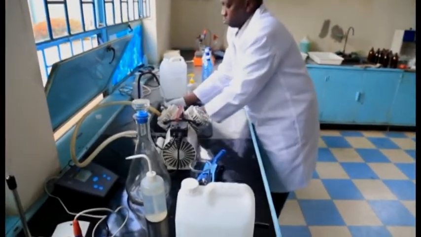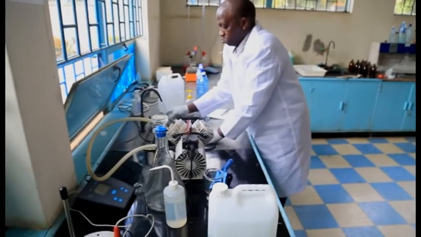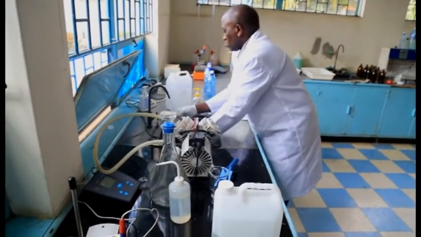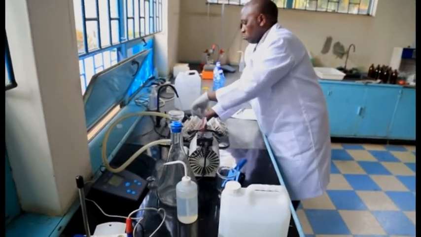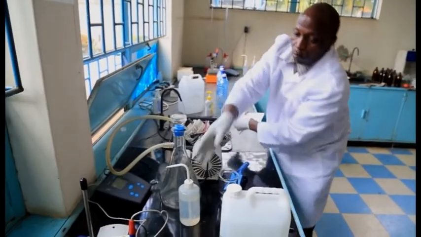What activities do we do here in the lab, and what types of samples do we handle? In the lab, we focus on a number of analyses. First, we do potable water analysis.